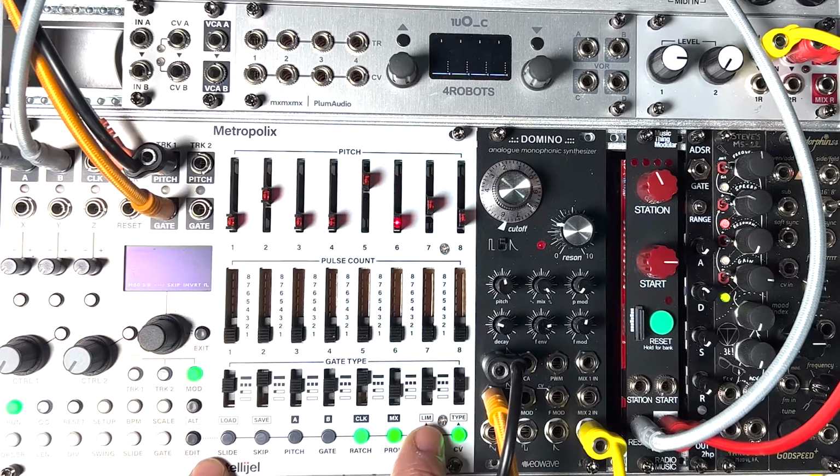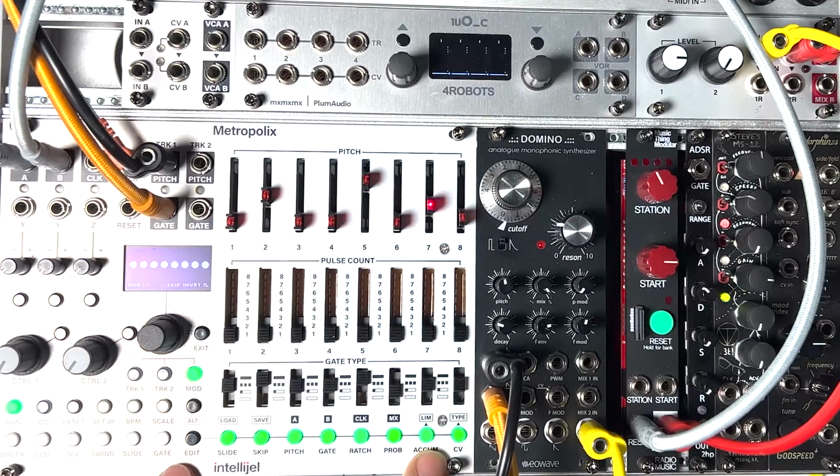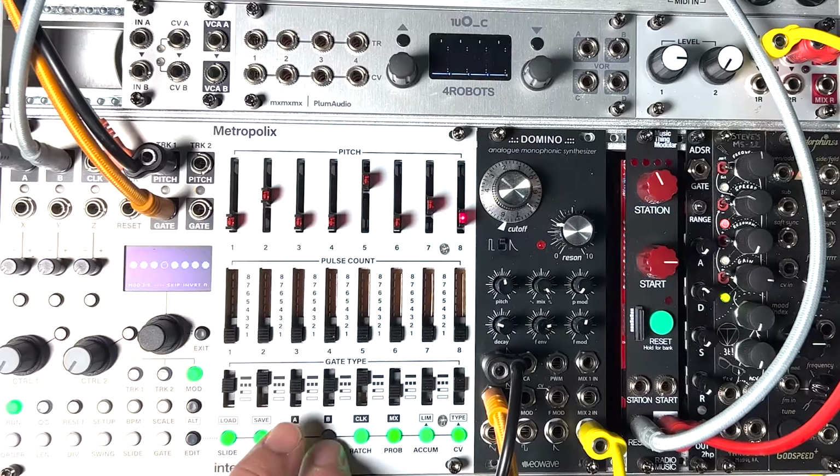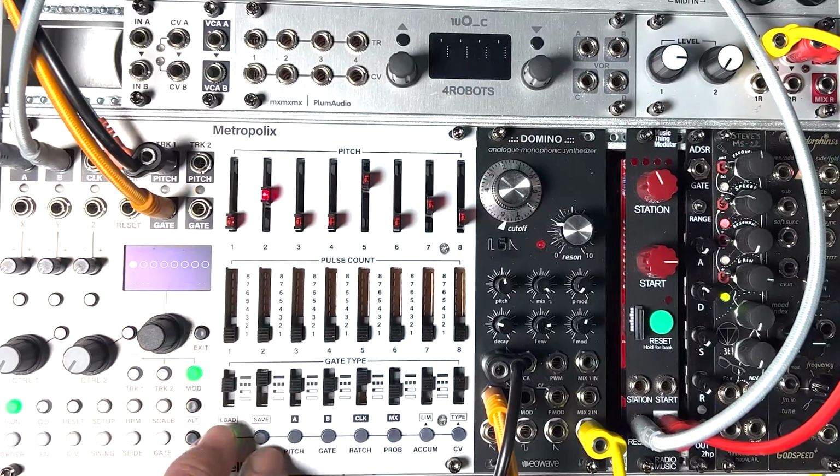But when the gate is high, it'll change the 0 skips to 4 skips. So presumably it'll go silent. So we've now put skips in where there are none. So this is like inverse skip. We're not skipping these buttons, we're skipping the ones that aren't selected. Okay, anyway.